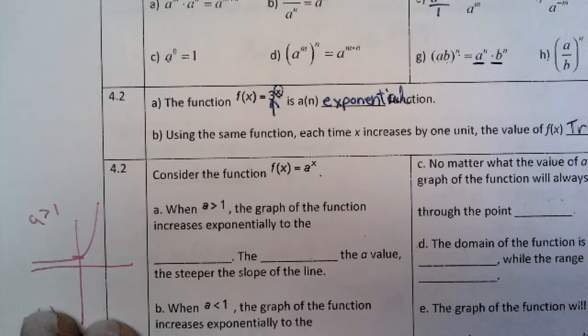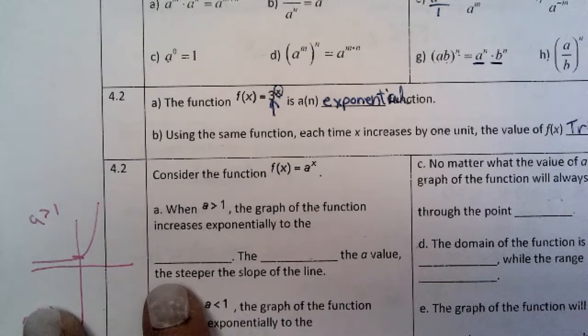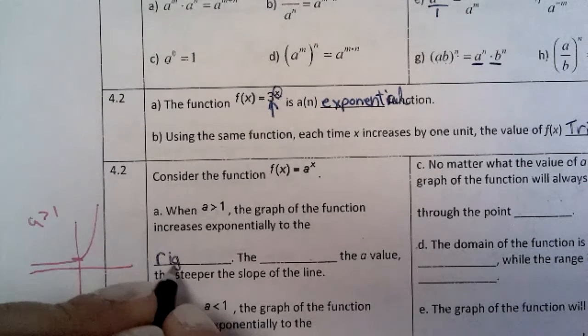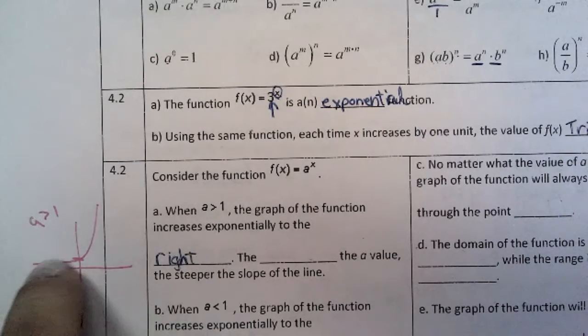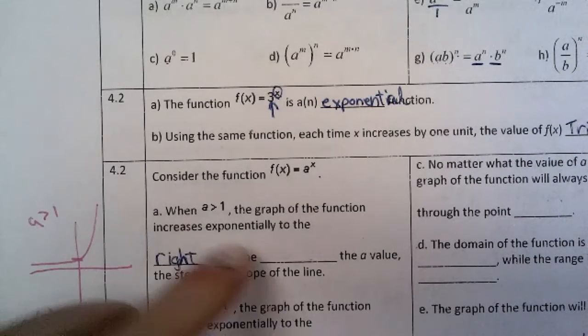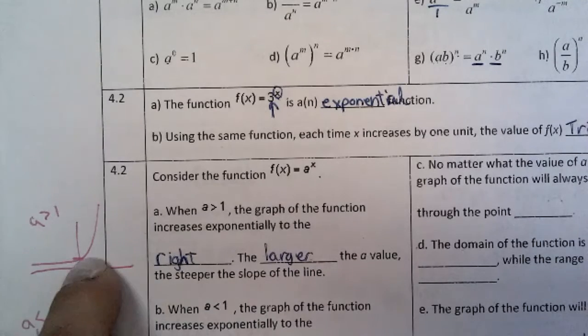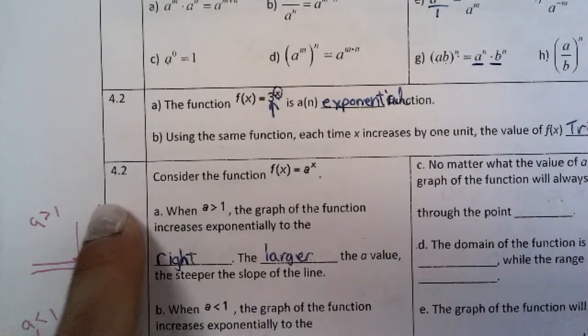So when a is greater than 1, the graph of the function increases exponentially to the right. Okay, so it's increasing to the right. And the larger the a value, the steeper the slope. So in other words, the faster it's going to increase.